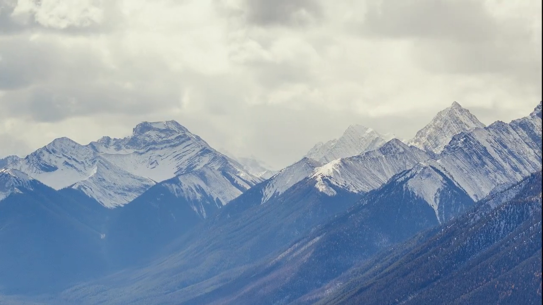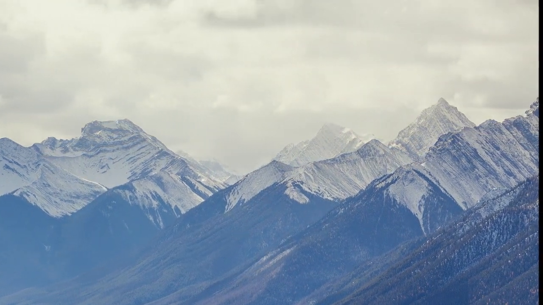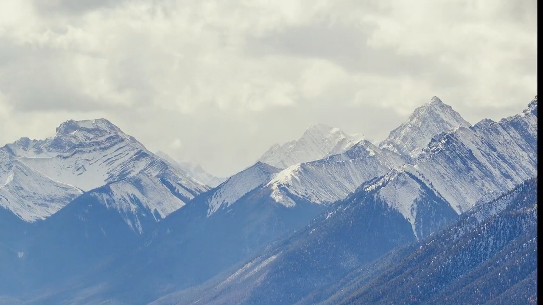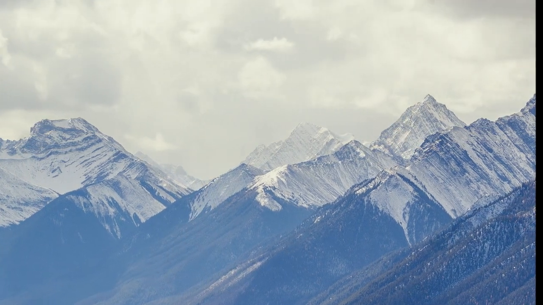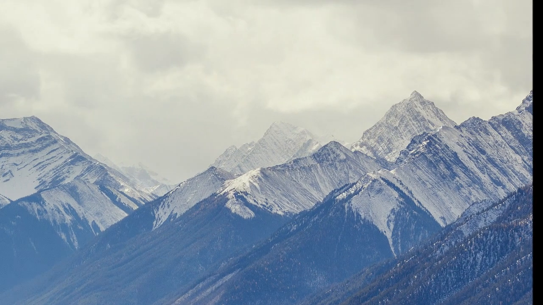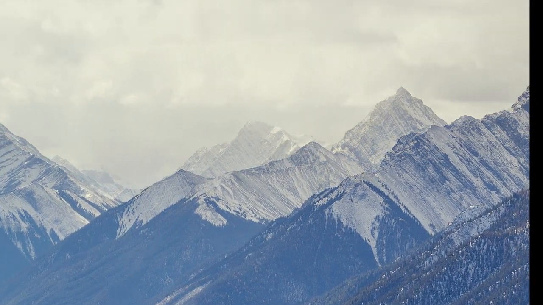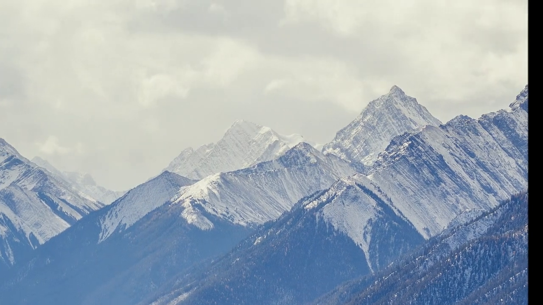How can you tell I'm at such a high elevation? Well, for one, there's snow here. Temperatures get colder at the higher elevations. And 2, not a lot of trees, right? Not enough oxygen to support much plant life up here. I guess that's why it's so rocky up here.